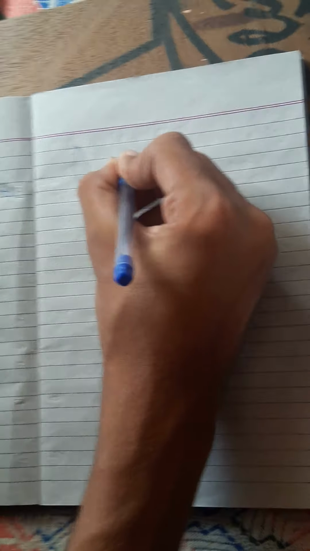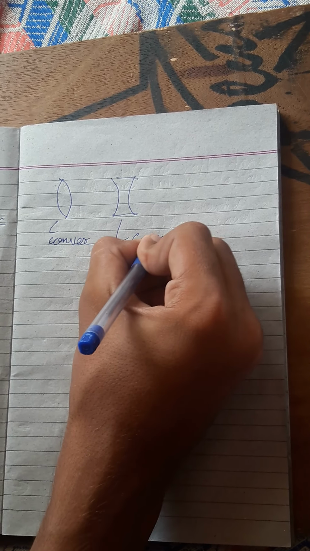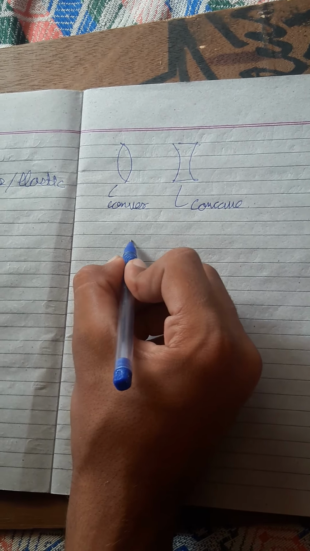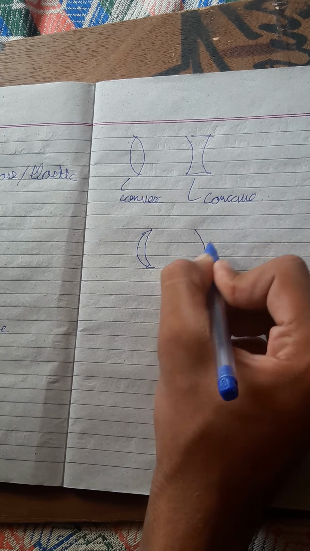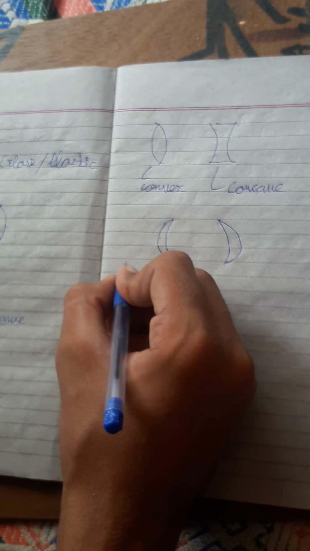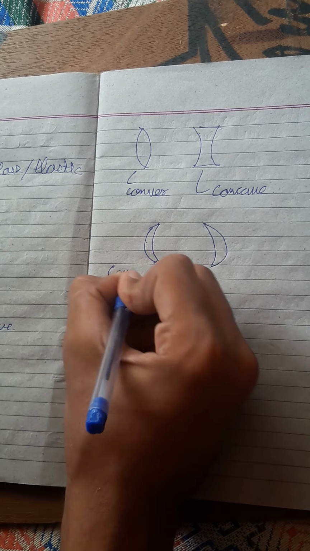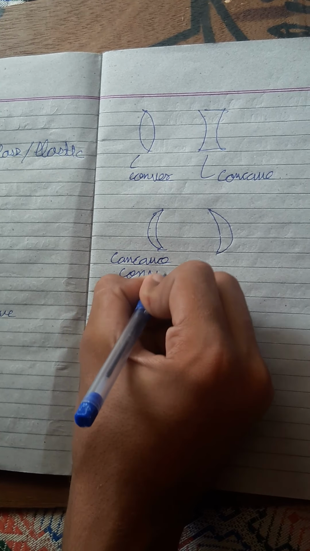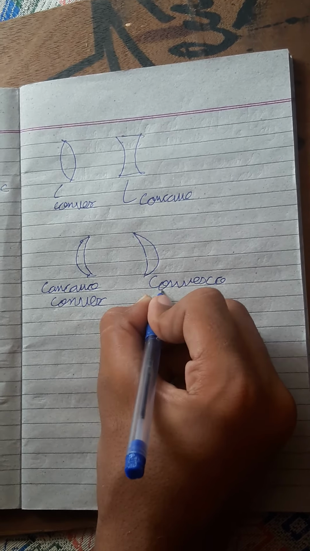This is convex, this is concave. This contains both spherical sides, and sometimes we see both sides like the shape of the moon. These are the convexo-convex, or the convexo-concave. So this is convexo-convex, and this is convexo-concave.